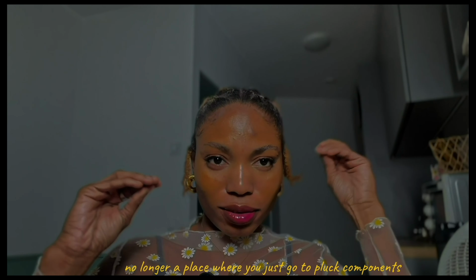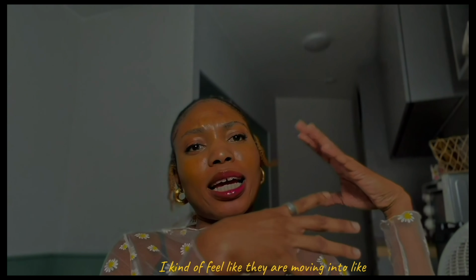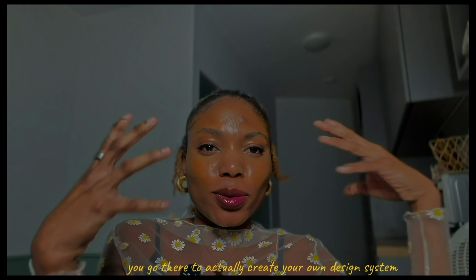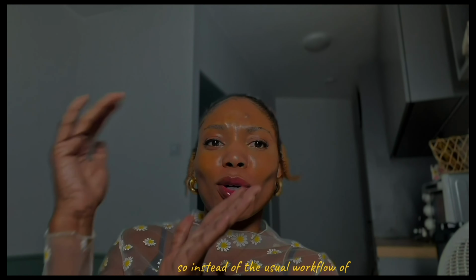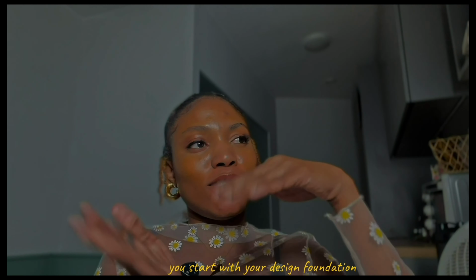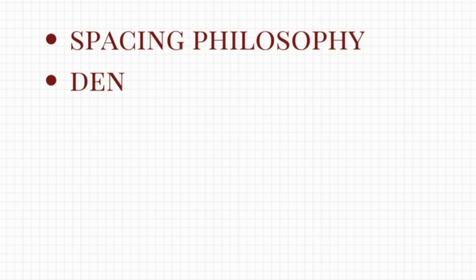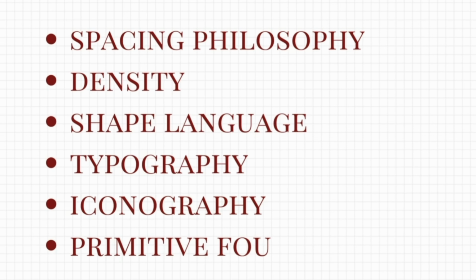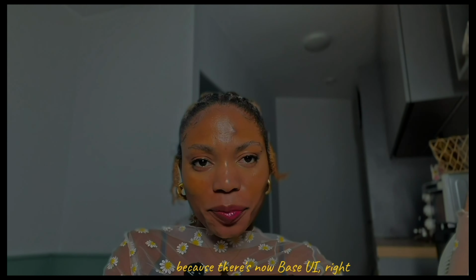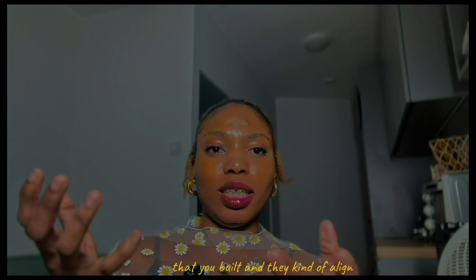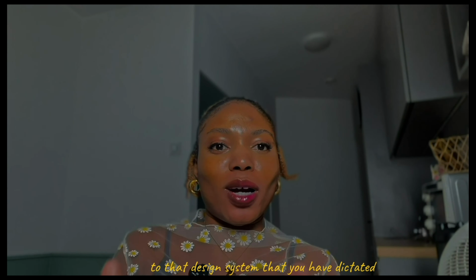So Shadcn is now no longer a place where you just go to pluck components. I kind of feel like they are moving into a design system generator vibe, where you go there to actually create your own design system. So instead of the usual workflow of starting with the components, you start with your design foundation, like your spacing, your shape language, your typography, iconography, the density, and the primitive foundation, because there's now Base UI, right? And then your components fall out of that system that you built, and they align to the design system that you have dictated.